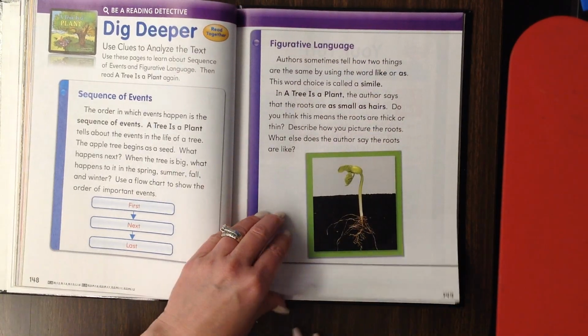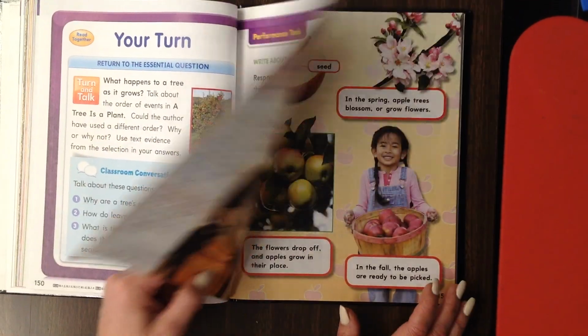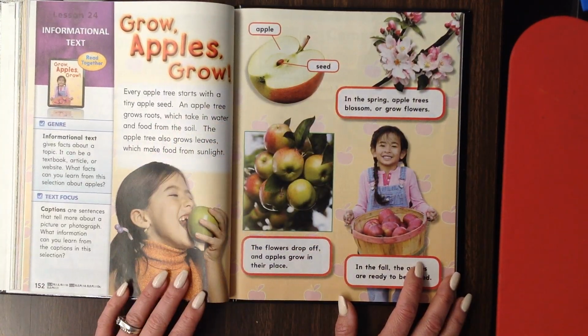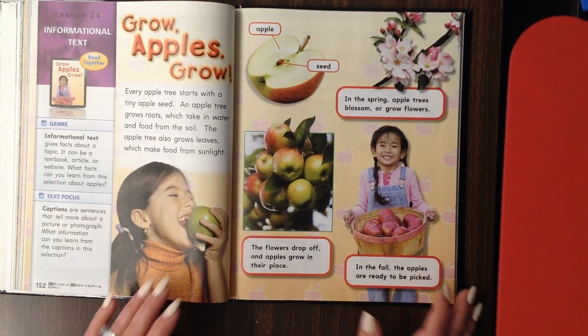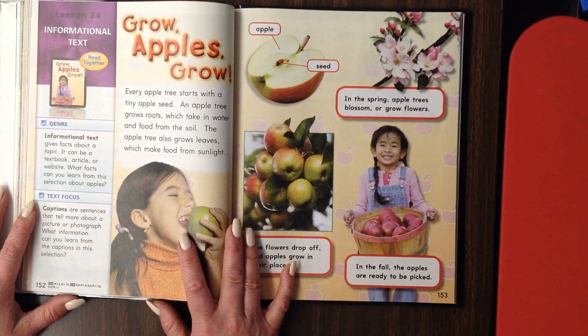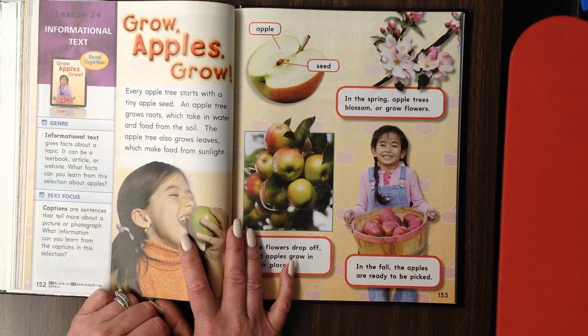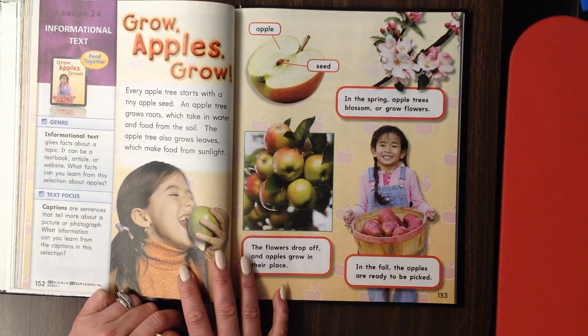All right, so we are going to switch ahead a couple of pages here to this text, okay? Because on the test tomorrow, it's actually going to be asking us to compare these two. So again, this is also an informational text. It's called Grow Apples Grow, and we're going to learn a little bit more specific things about the apples that grow on the tree, okay?